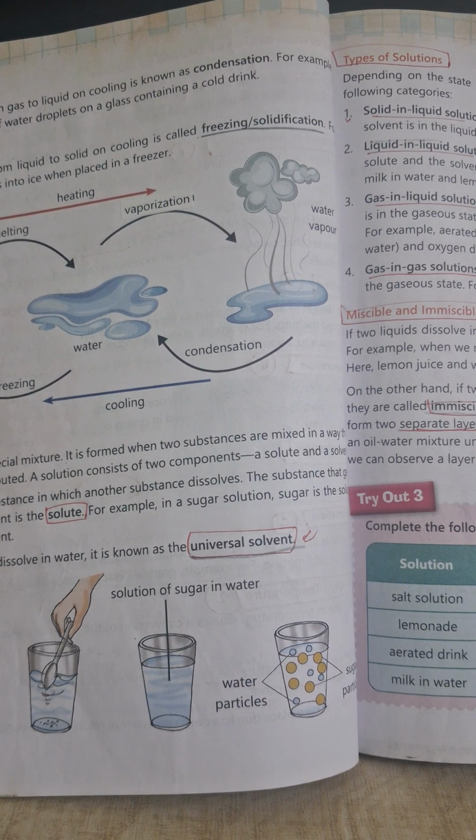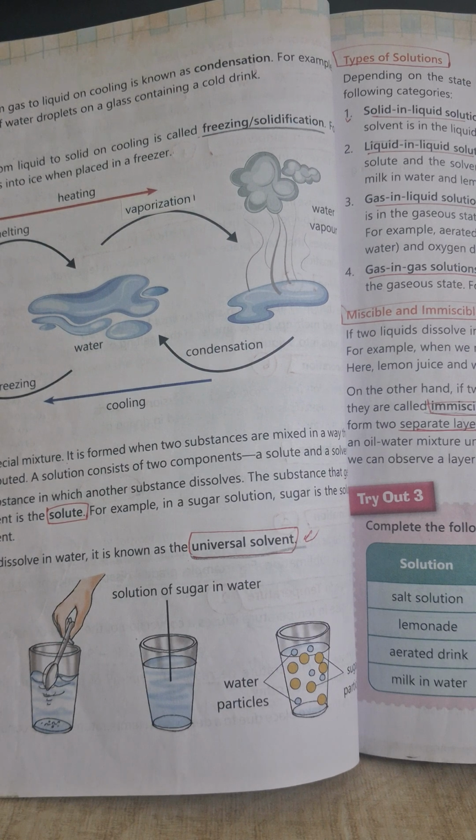Now, water is called the universal solvent. Why? Because it can dissolve many substances.